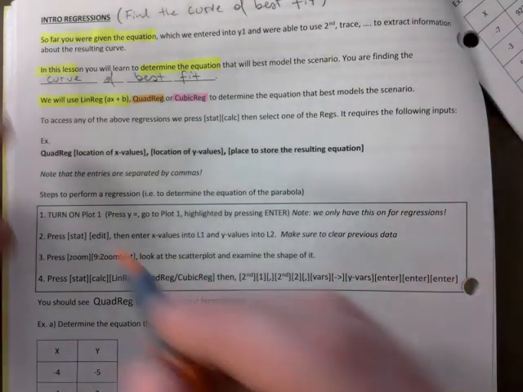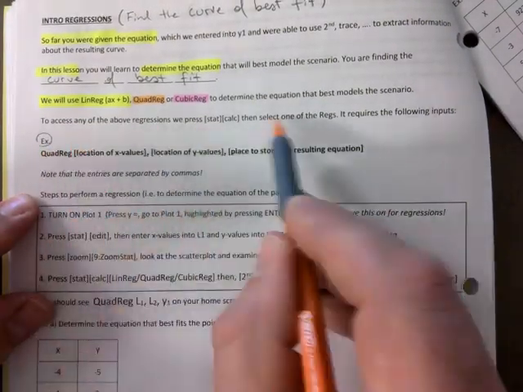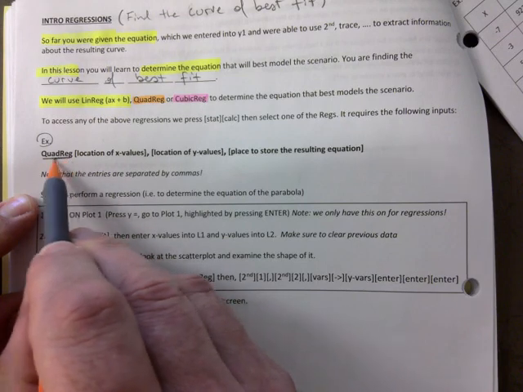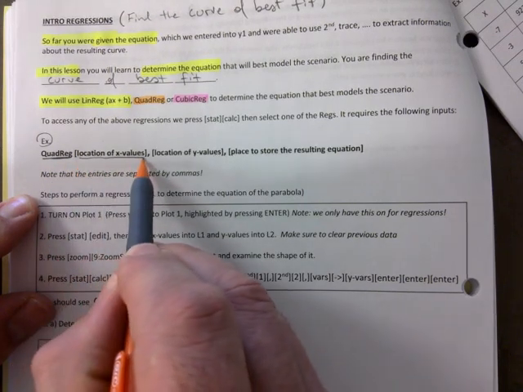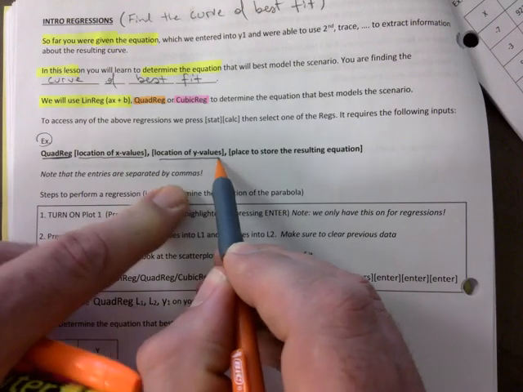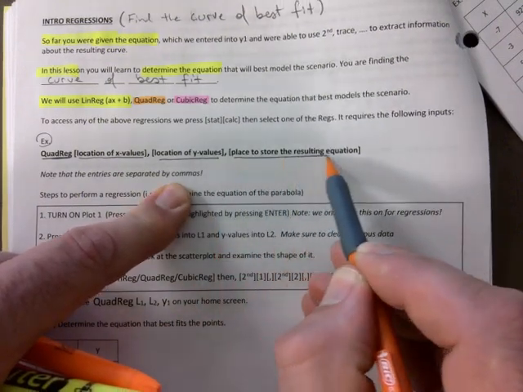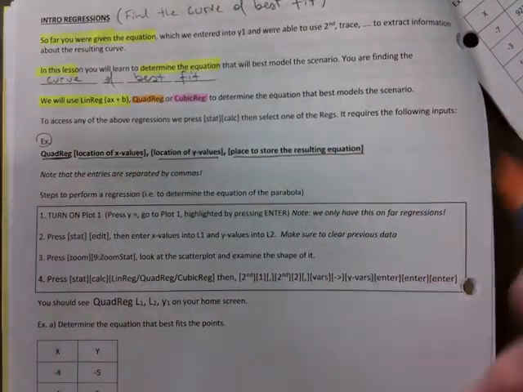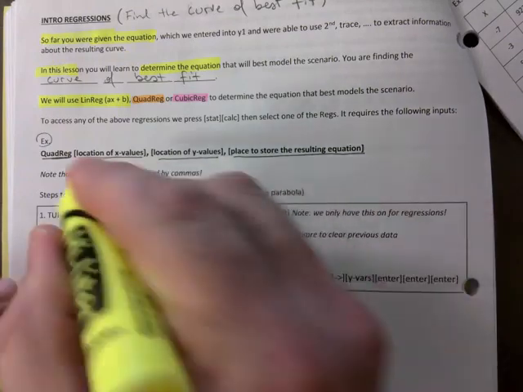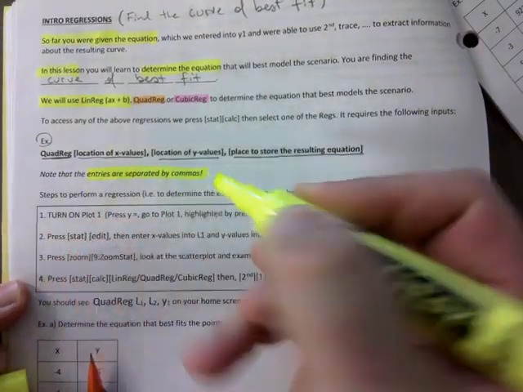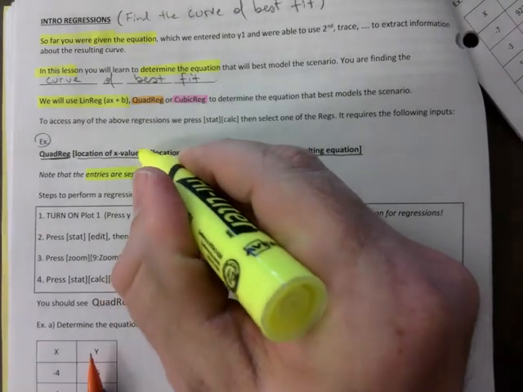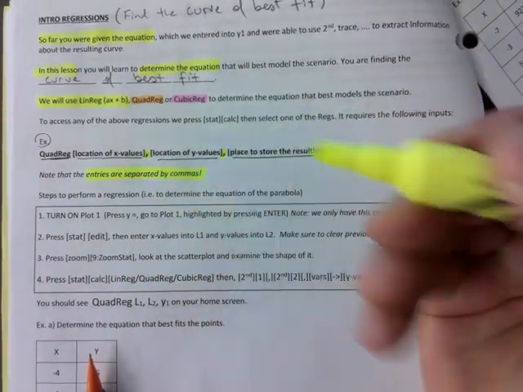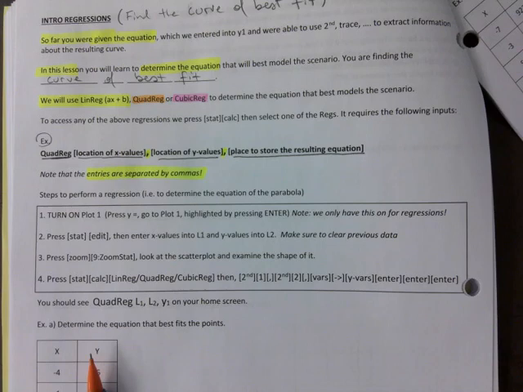Okay, so for example, when you do this right, you should see the regression you're performing, a location for the x values, a location for the y values, and then where you're going to store the resulting equation. That's always what I'm going to do in this class. Entries are separated by commas. You've got to make sure you understand that. So I'm going to highlight the commas here. There are 2. They're not just there to tell you that it's separated. They actually need to be entered.